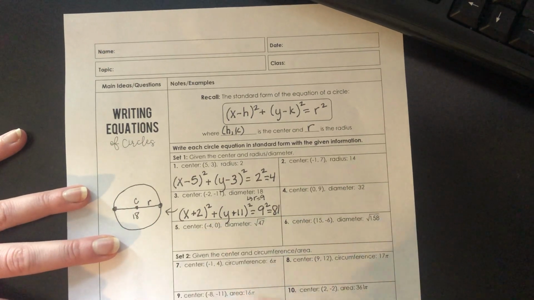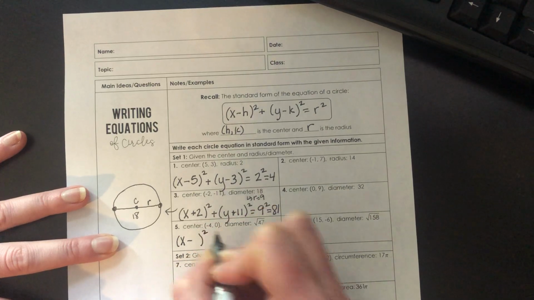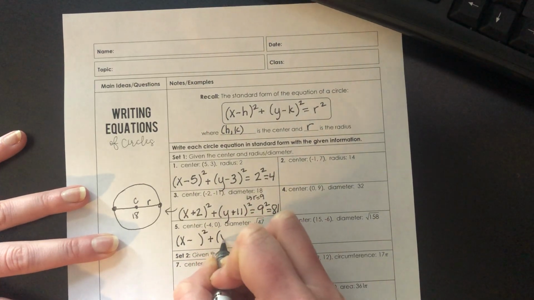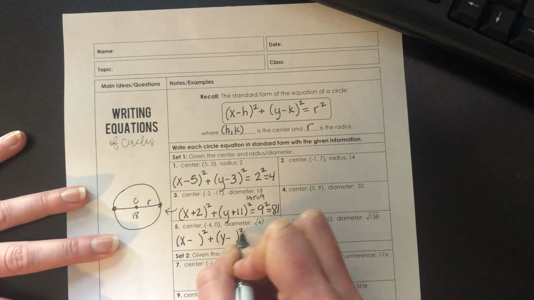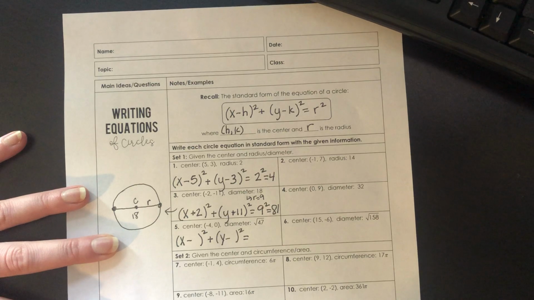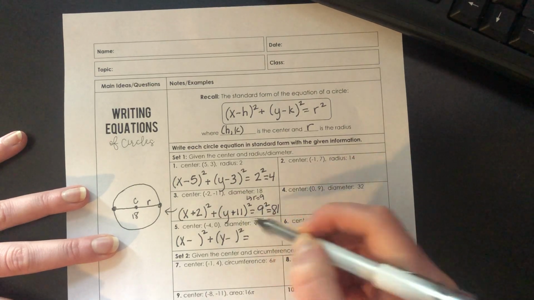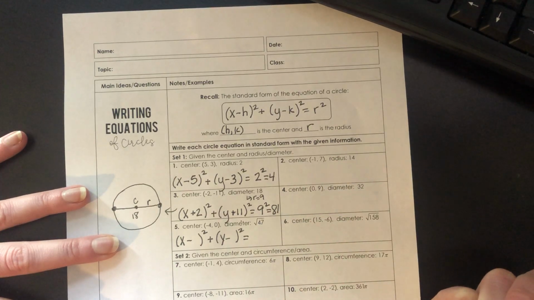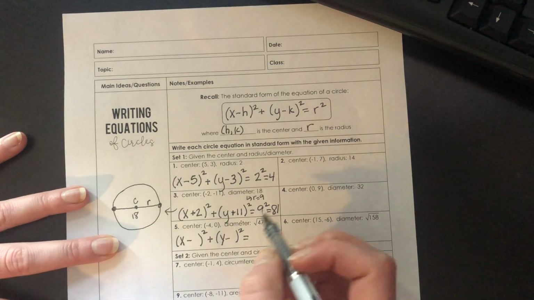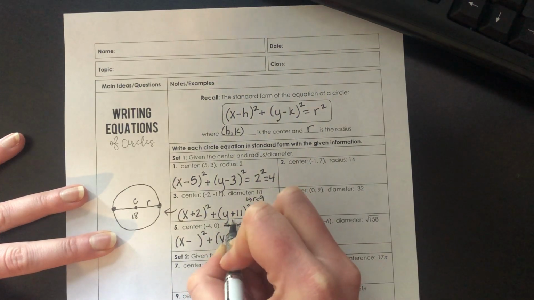So number 5, I'm going to do the same thing. So I have x minus blank squared plus y minus blank squared. And then we need the radius. Now here, the diameter is square root of 47. So for this, I think they made a boo-boo because that's not going to come out pretty. So we're going to make this the radius.